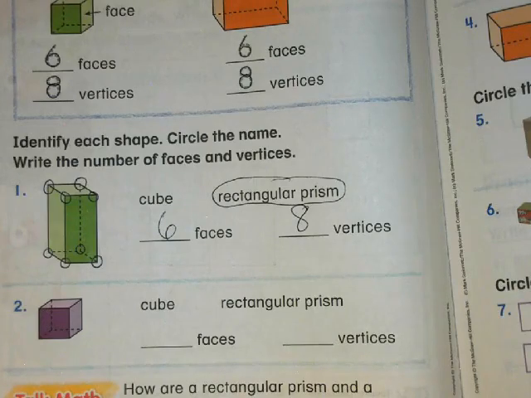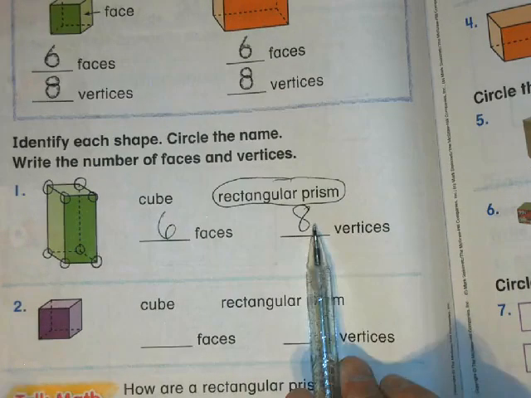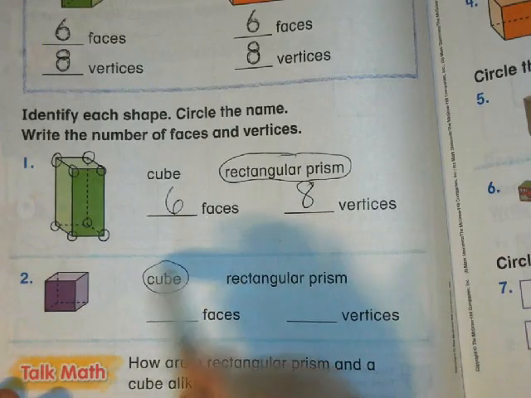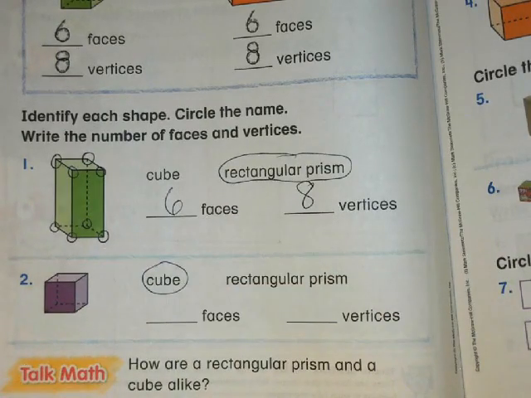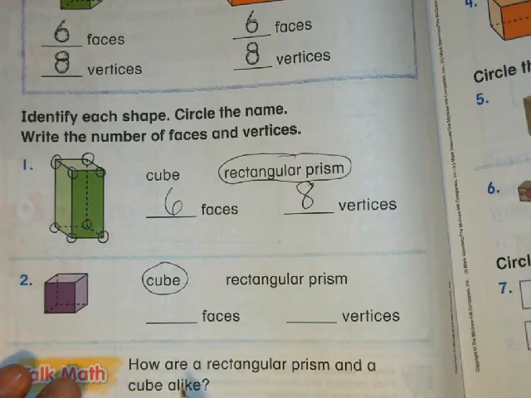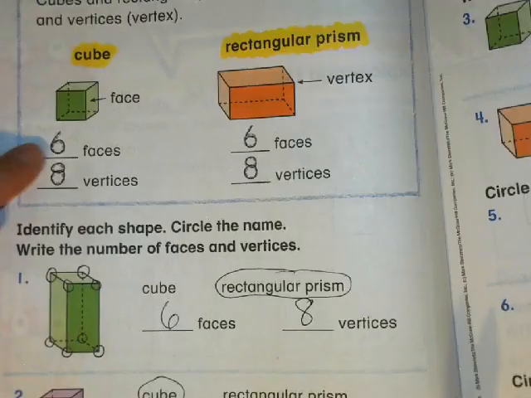And 4 more at the bottom. And so those 4 plus 4 would be the 8 vertices. Okay, number 2. Is this a cube or a rectangular prism? If you said cube, you are correct. So how many faces does a cube have? Remember up here it tells us 6 faces and 8 vertices.